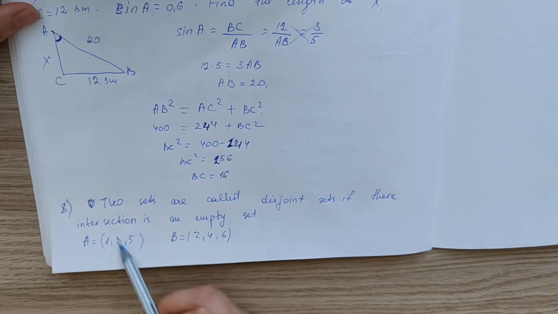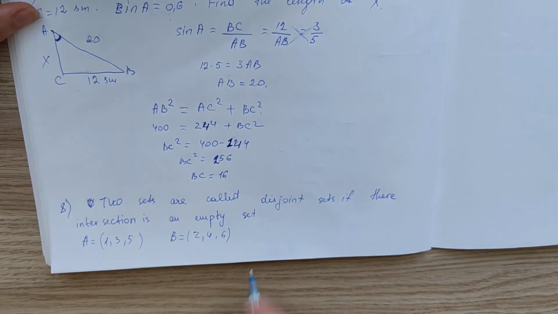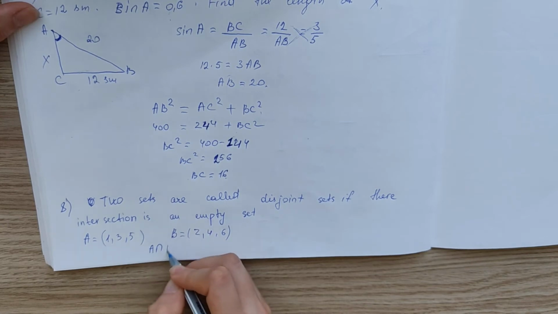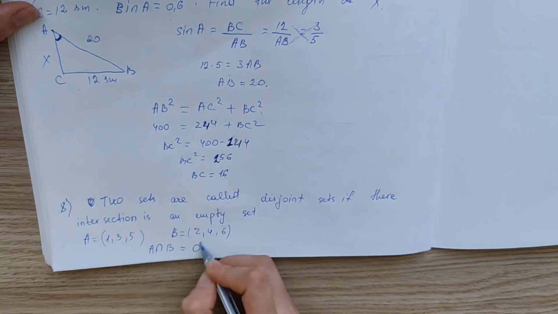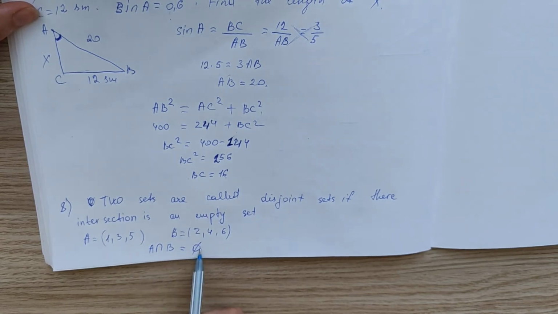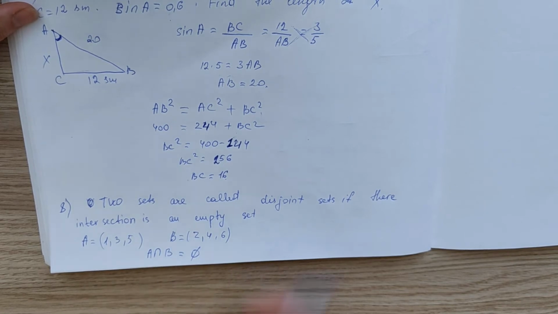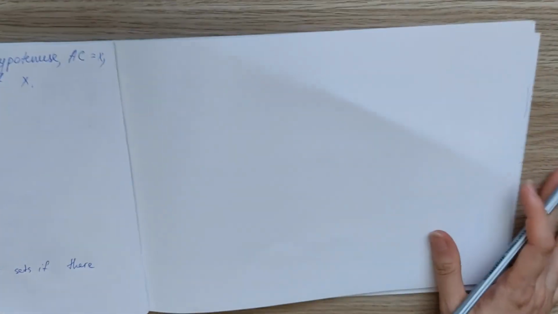So, is there any common elements? No, there is no common elements, so the intersection of A and B is the empty set. If this condition is satisfied, we say that these two sets are disjoint sets. Next question.